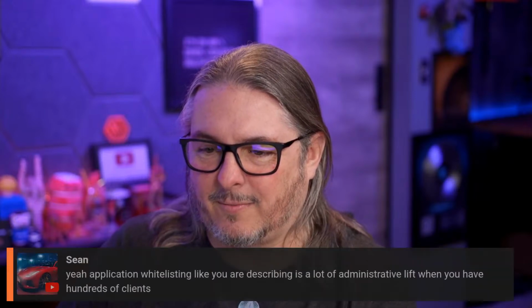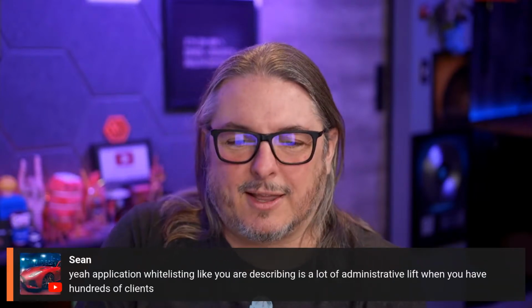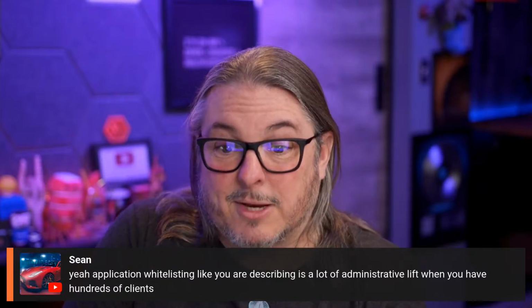Sage, QuickBooks. What's the really big company? They own all the other tax ones. It's called Creative Solutions Accounting. Yeah, application whitelisting or allow listing, like you're describing, is a lot of administrative lift.